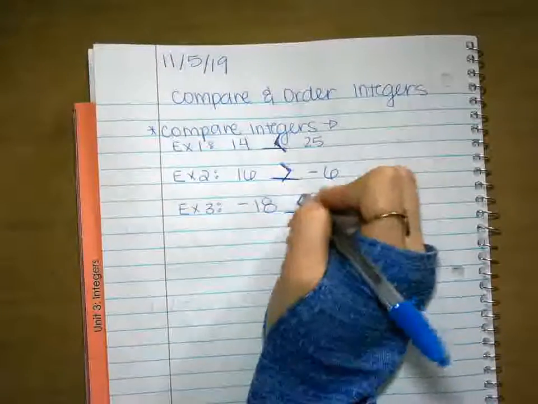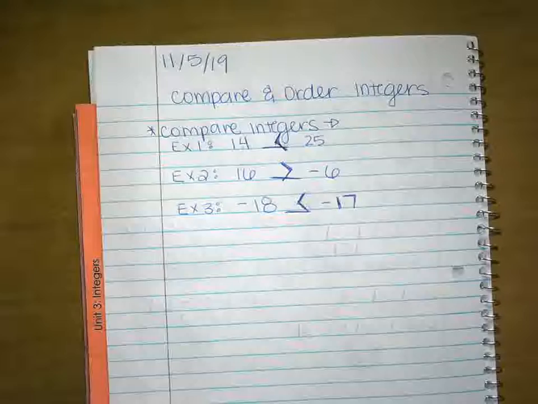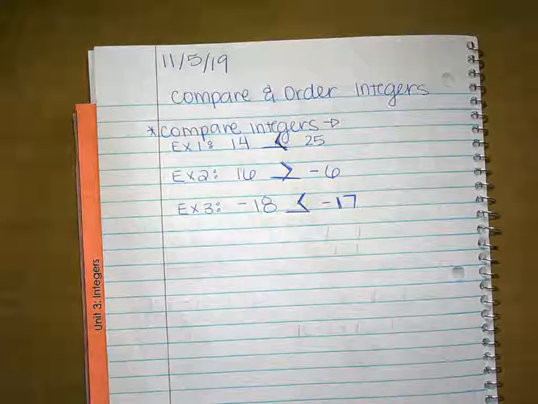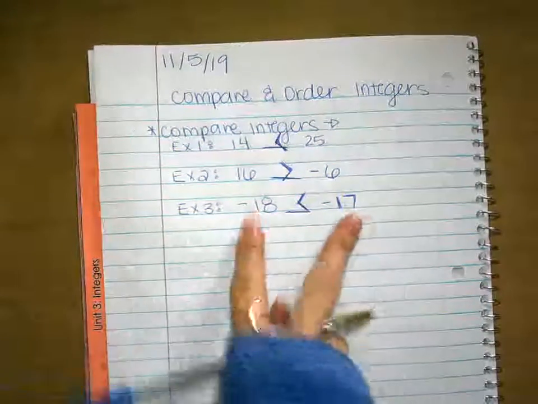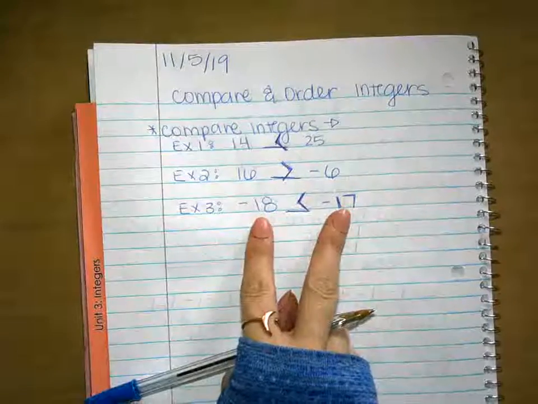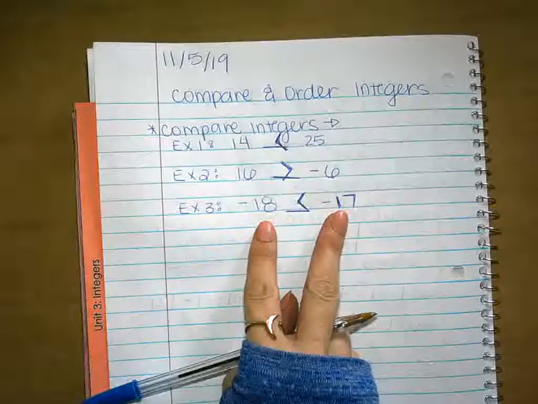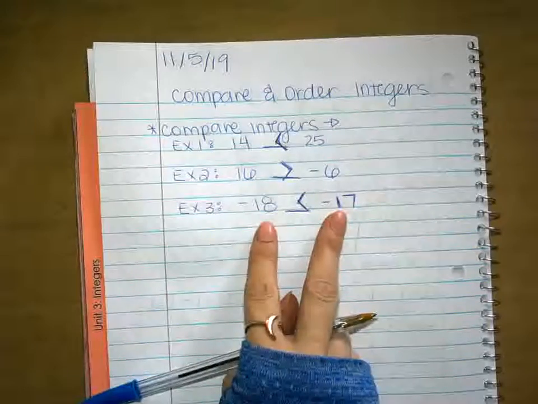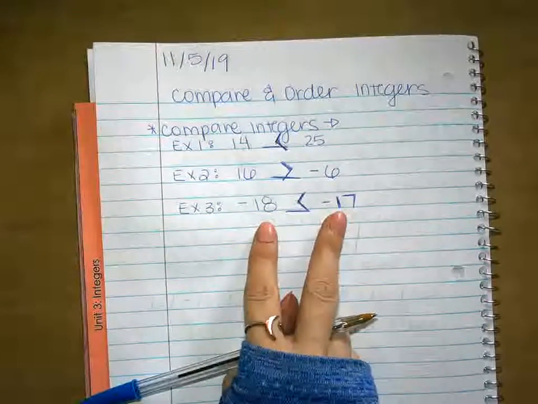Less than. Why? Because 17 is closer to 0. Good. So when they're both negatives, look at whichever number is closer to 0 on a number line. Or technically, the smaller number, if you think about it in positive terms, is the bigger number.